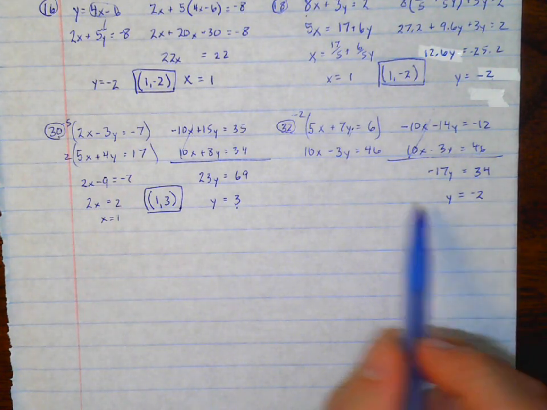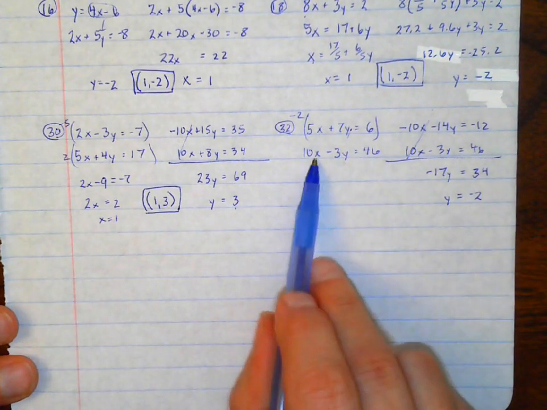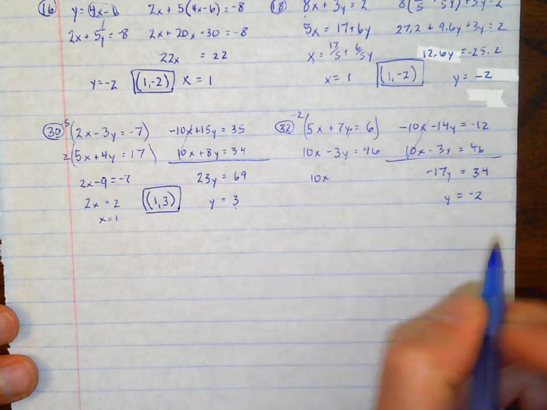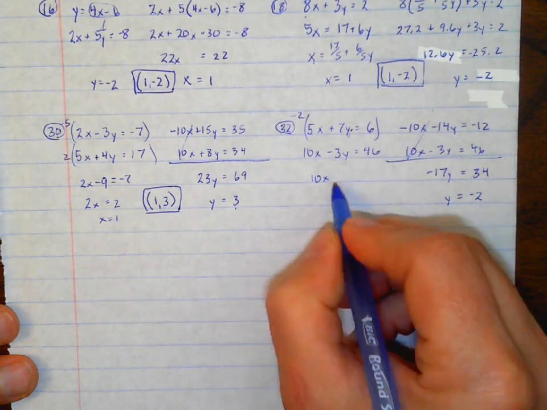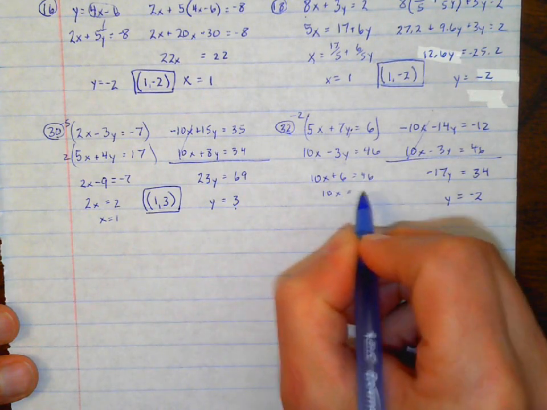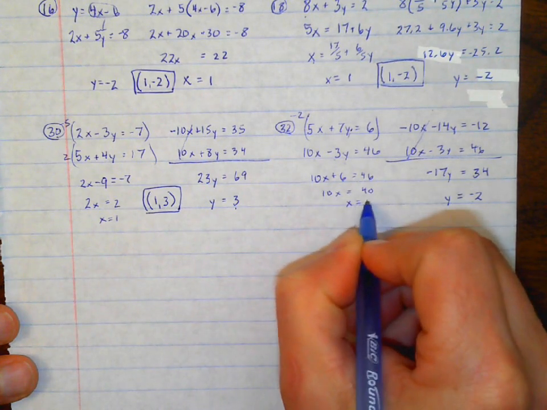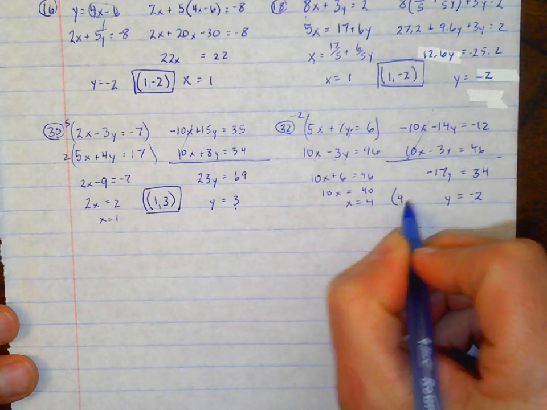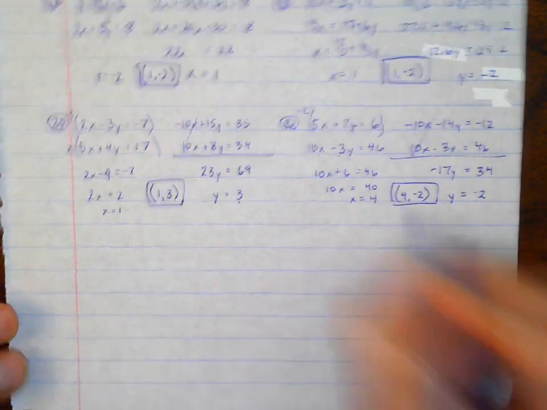Okay, got to find the x variable. So I'll plug, I don't know, you can use either one. Negative 3 times negative 2 would be 6. Subtract the 6 over, gives me 40. Divide by 10 gives me 4. So I have 4, negative 2 as my solution.